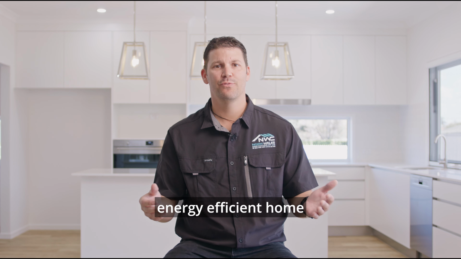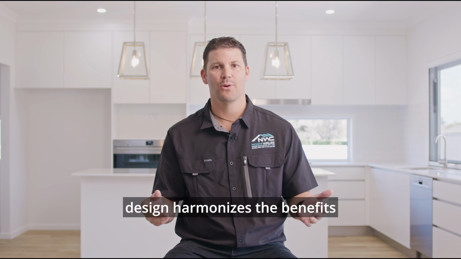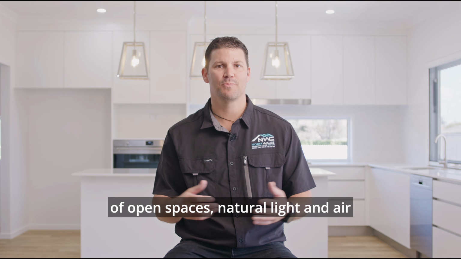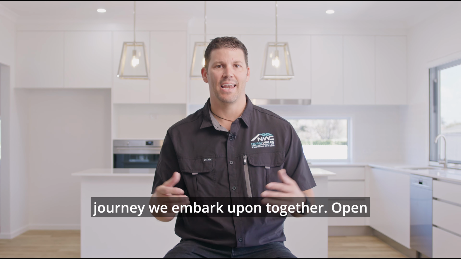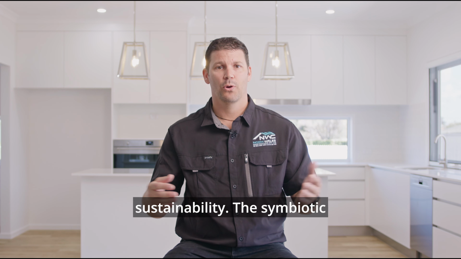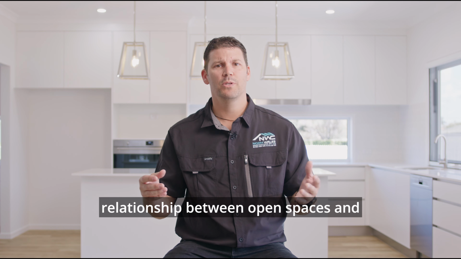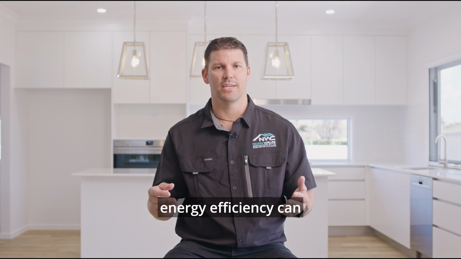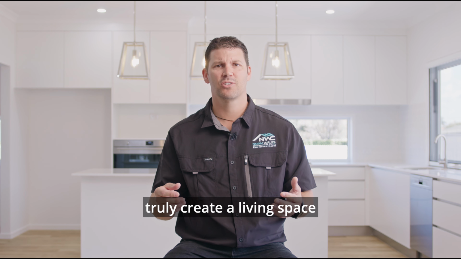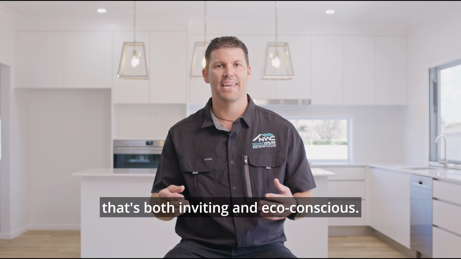Ultimately, an energy-efficient home design harmonizes the benefits of open spaces, natural light and air circulation. The symbiotic relationship between open spaces and energy efficiency can truly create a living space that's both inviting and eco-conscious.